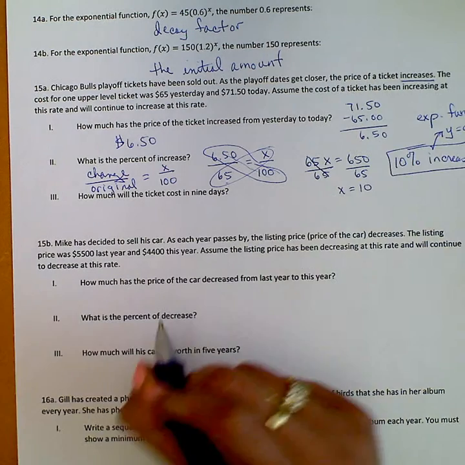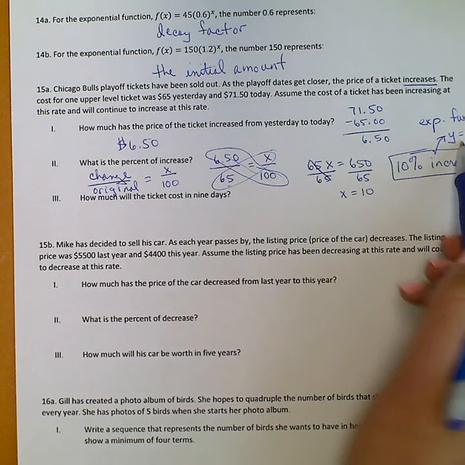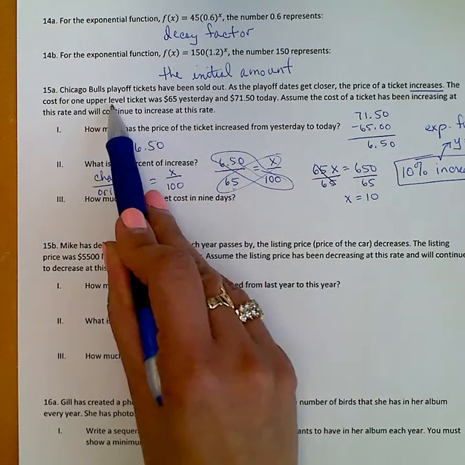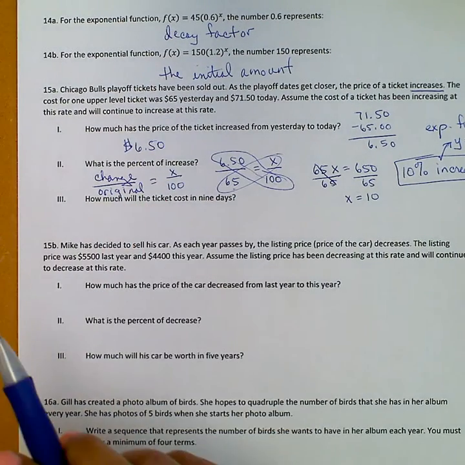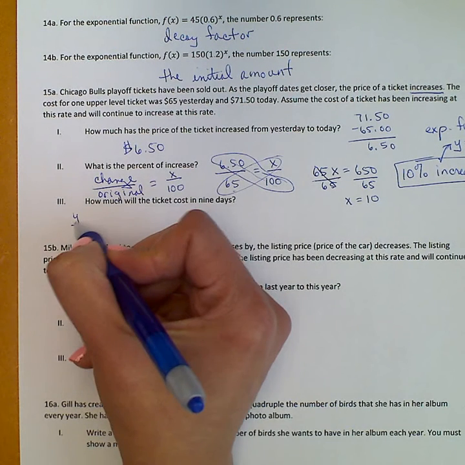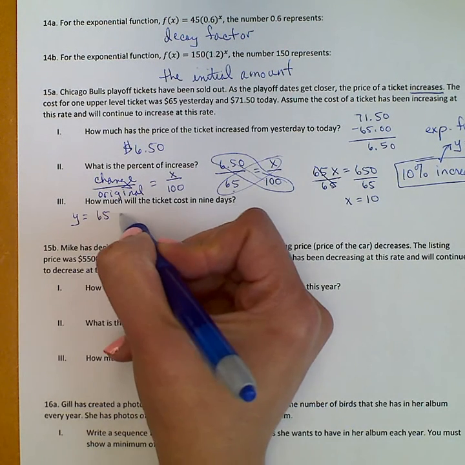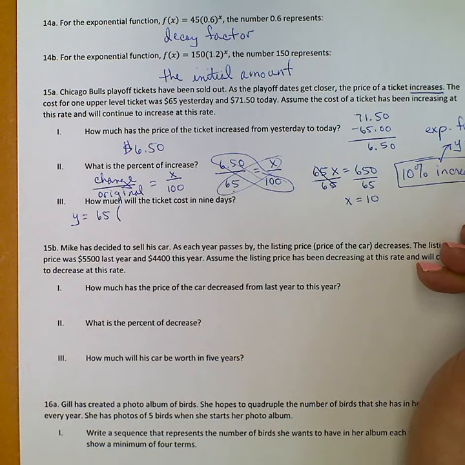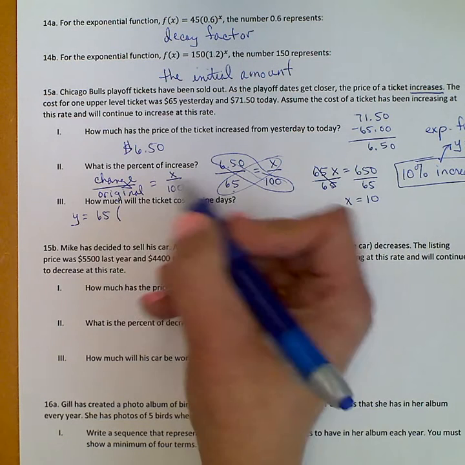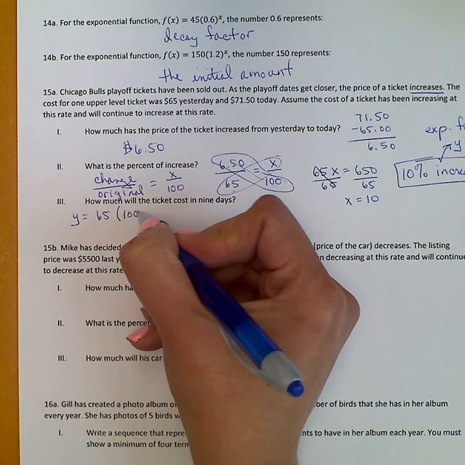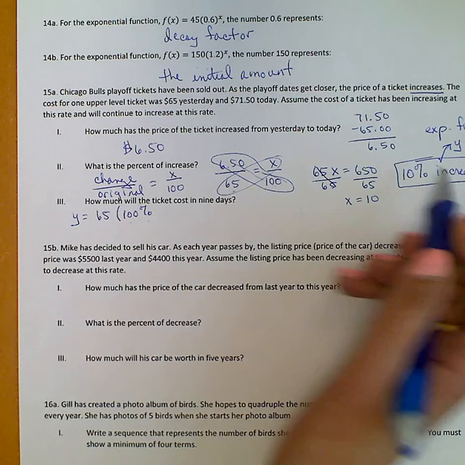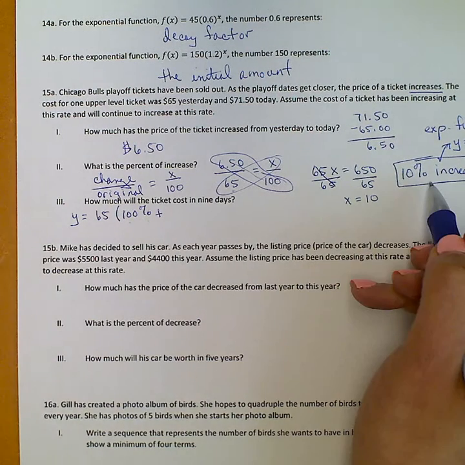So a is the original amount, we just talked about that, or the initial amount. Okay, so I know my a is the initial price of the ticket, which was $65, but I have to figure out what b was. Okay, so my suggestion, I start with 65. So b is the original percent it was, so all of these always start at 100%. And then it's increasing, so it's going up, so plus, and it's going up by 10%.